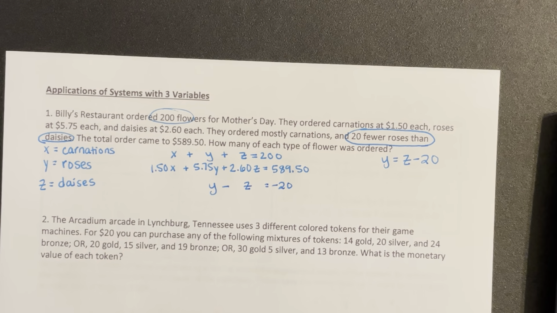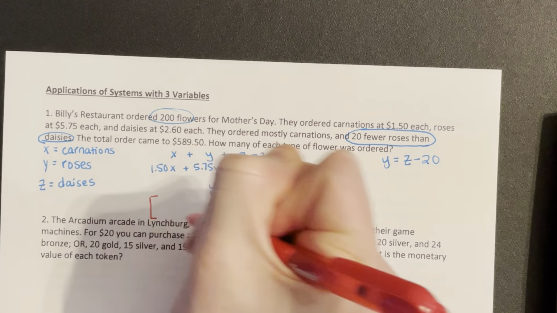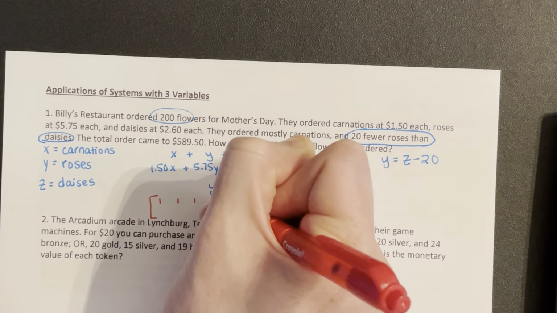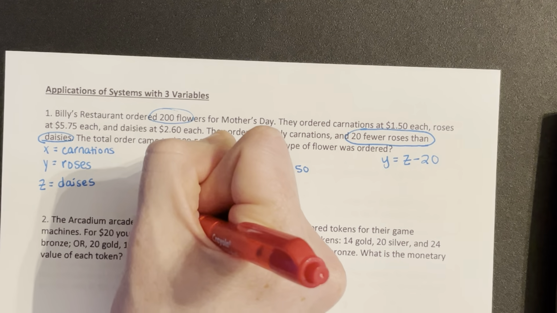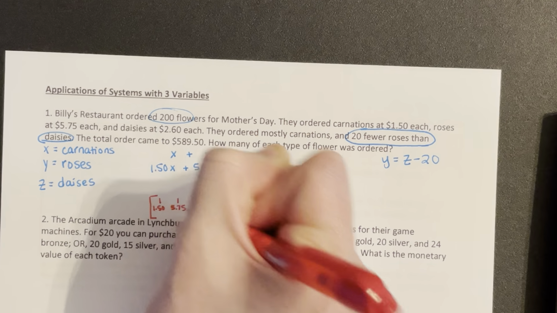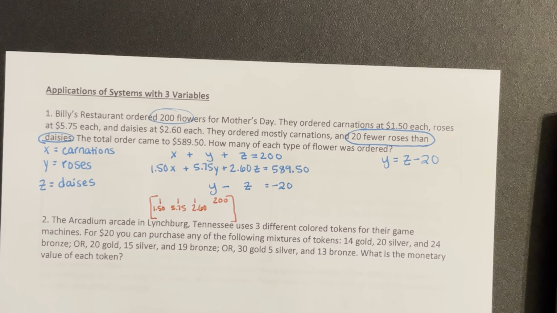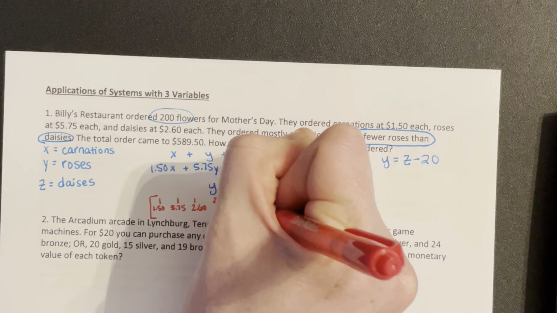So that matrix would be, I'm gonna have to write small, but 1, 1, 1, and then 200. $1.50, $5.75, and $2.60, and equals $589.50.